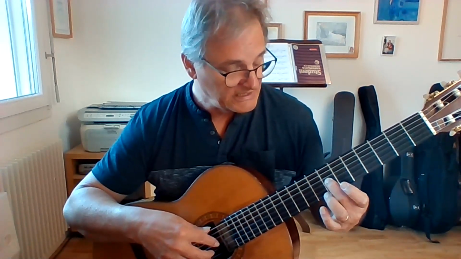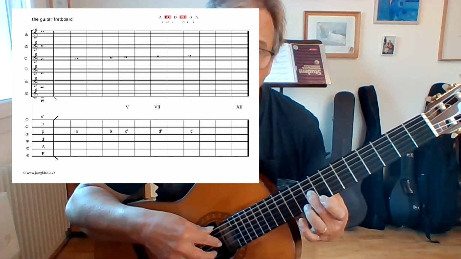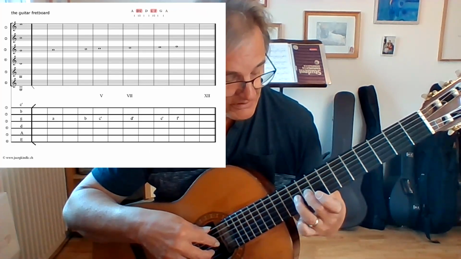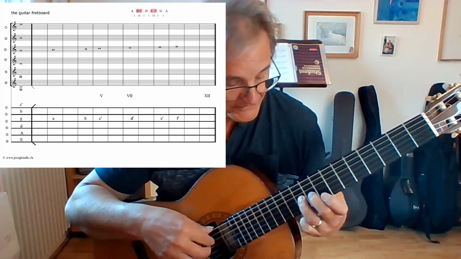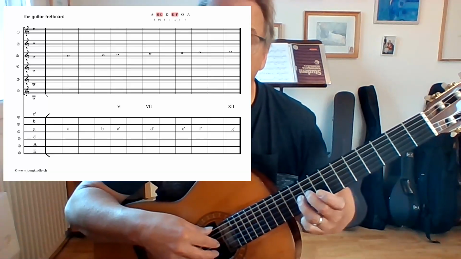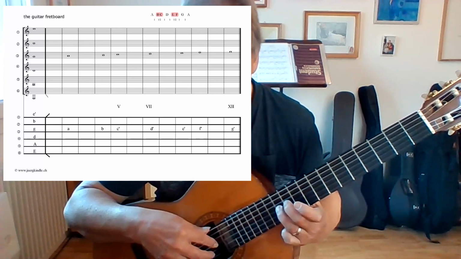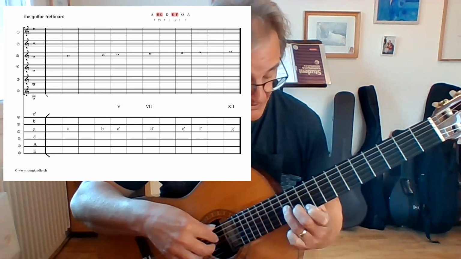After D, we have the E, full step, from E to F, semitone, and at last from the F to the G, a whole step, 2 frets. Now we arrived on the fret number.